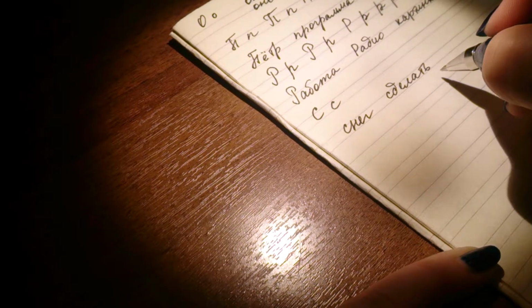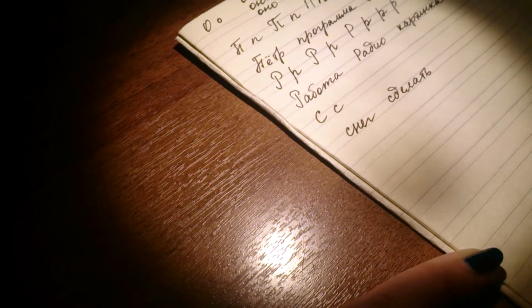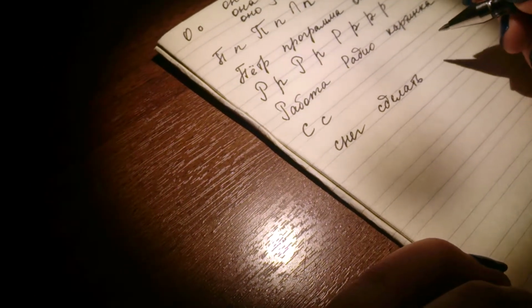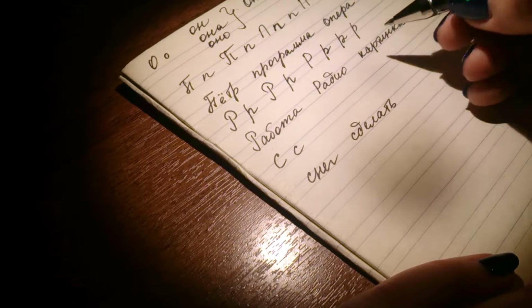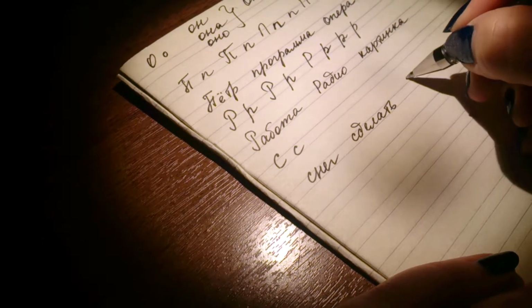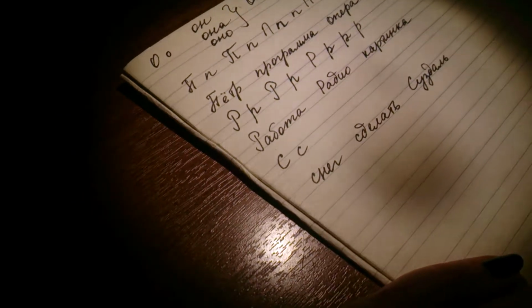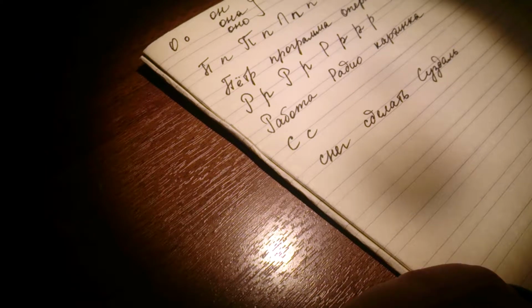Сделать means to make, like to finish making, to complete the process of making. Okay. And then the capital one, Суздаль. It's a town, a very old town in Russia. Very nice.